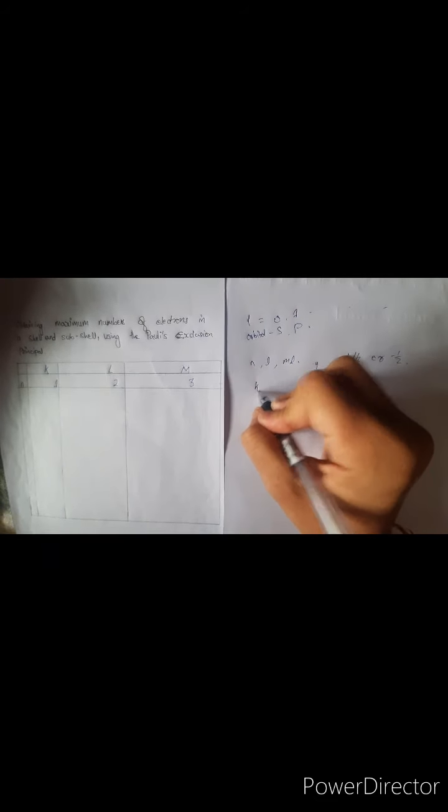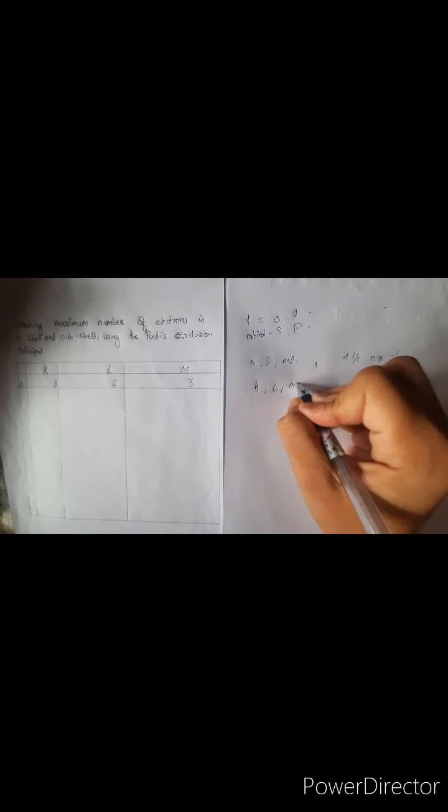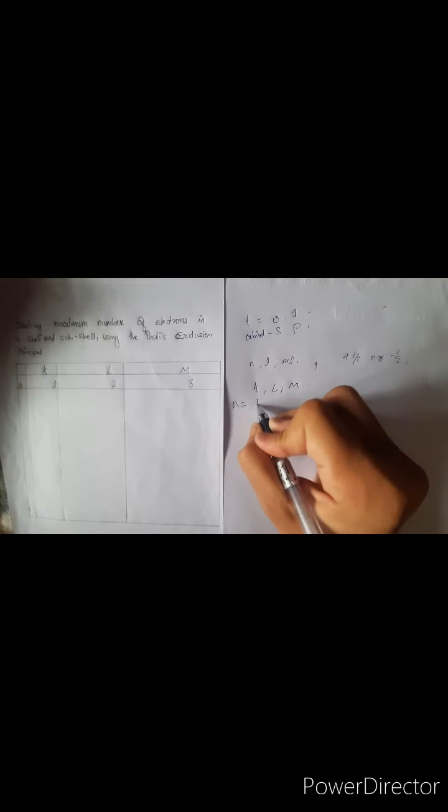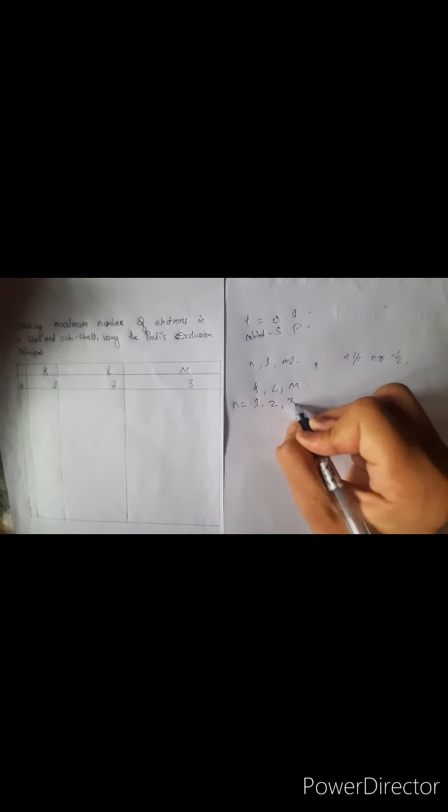The state of an electron can be defined by this group of four quantum numbers. Next is obtaining the maximum number of electrons in a shell and subshell using the Pauli's exclusion principle. We know that for shells K, L, and M, the value of n equals 1, 2, 3, which was depicted in the figure earlier.